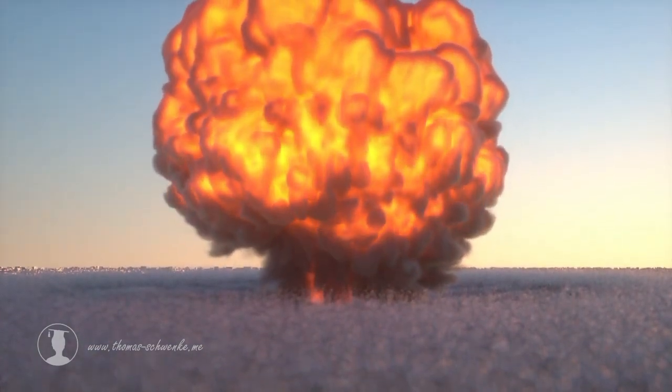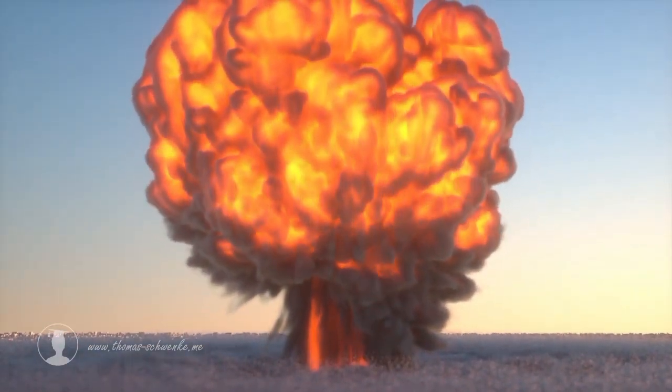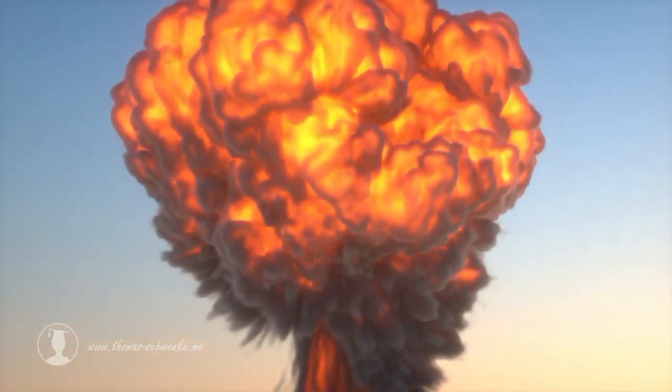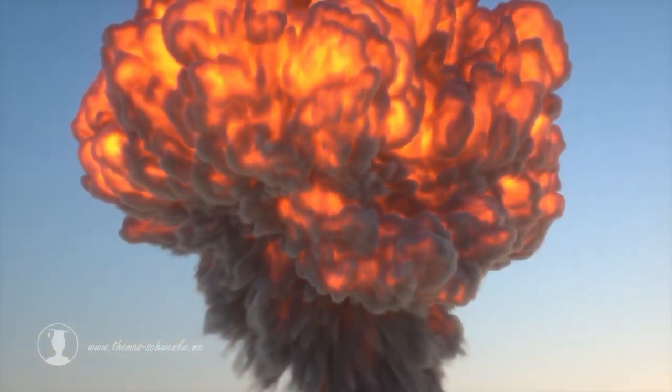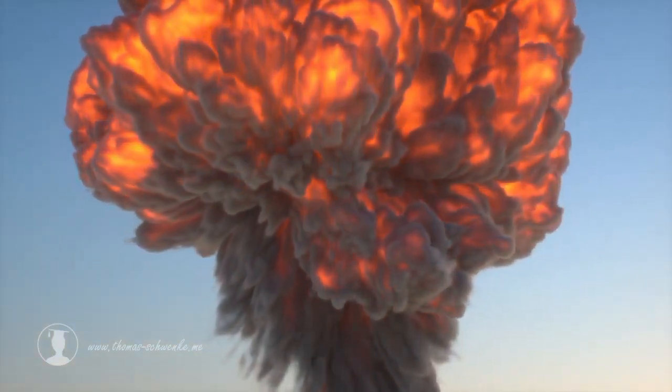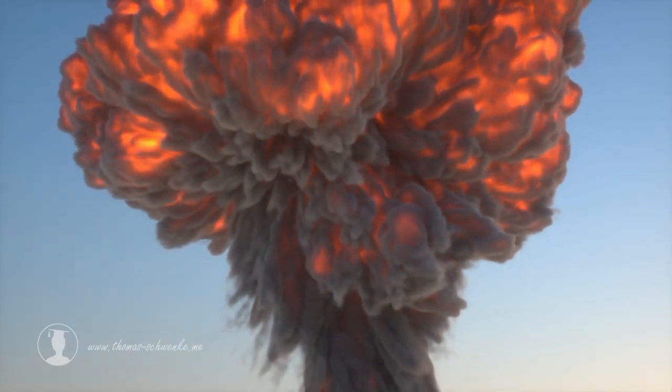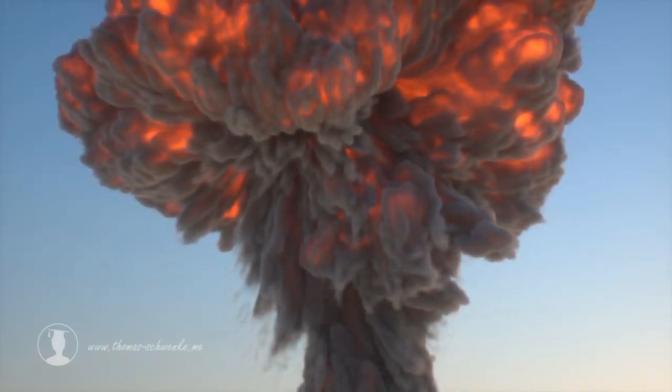Nuclear fusion releases even more energy than nuclear fission. This means that smaller bombs with even more explosive power can be built. Let's take a closer look at the individual phases.